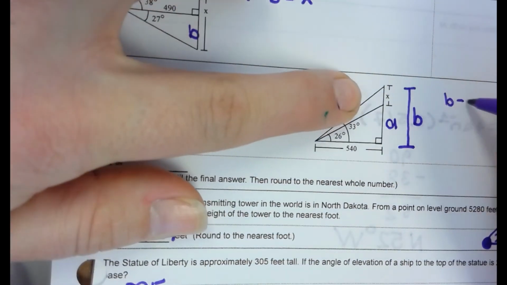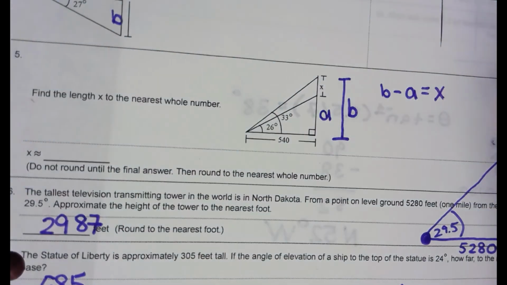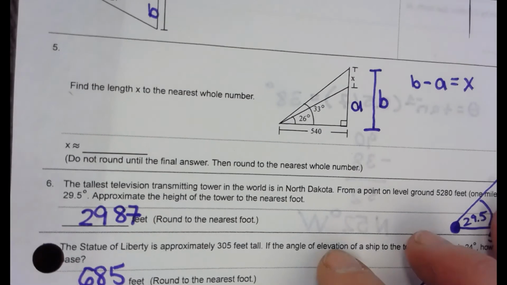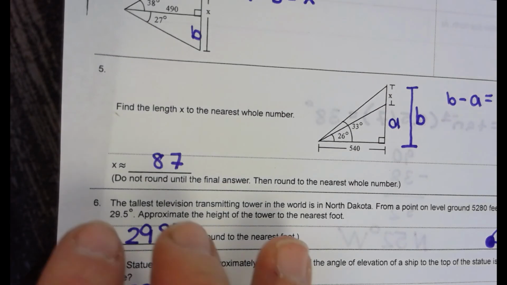Subtract. B minus A will get us to what they call x. And just for the record, it should be somewhere around 87 on this one. Good. All right. Let's start to hit some of this new stuff. Flip over your paper.